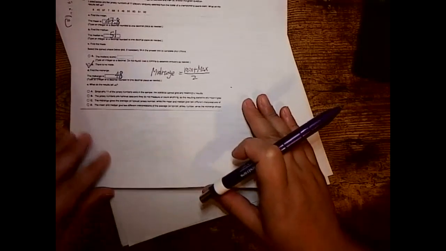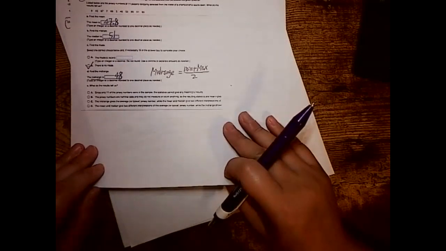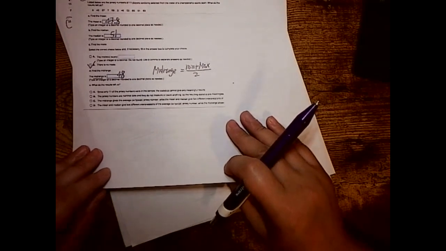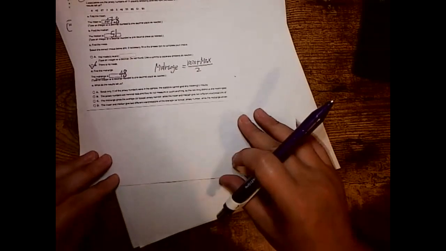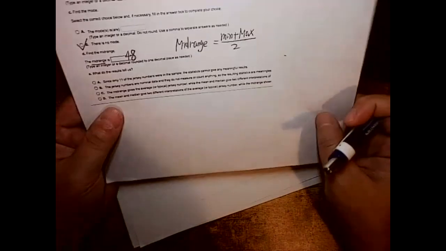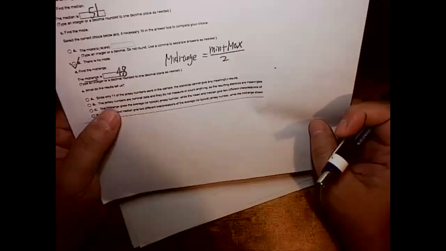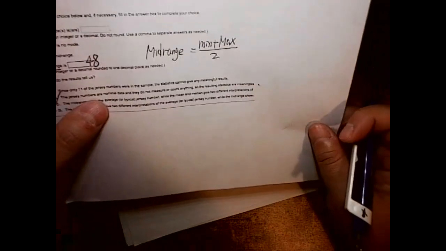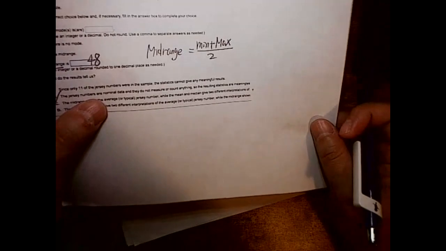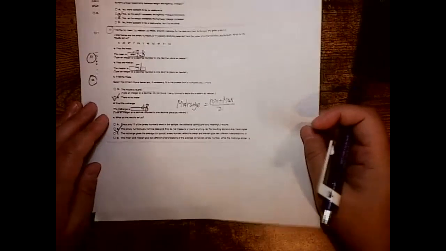And I think I would say it's meaningless because those are not numerical. They are categorical, qualitative. Those measurements do not mean anything. It's like a name, remember? The jersey numbers are nominal. Okay, I choose B. Do you agree, guys? The jersey numbers are nominal data and they do not measure or count anything. B, yeah, because it doesn't measure or count.